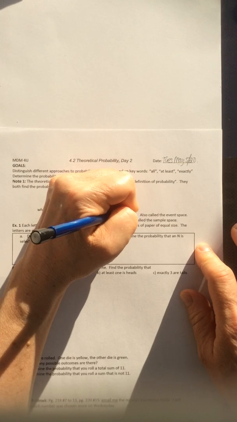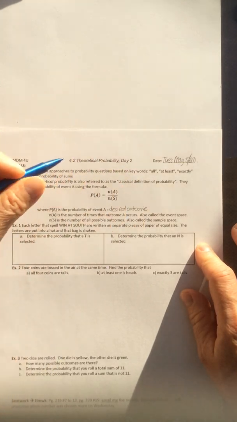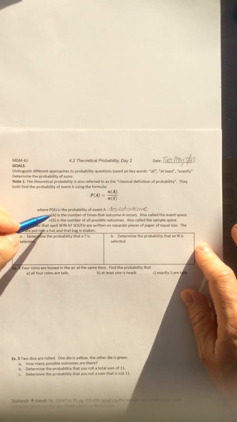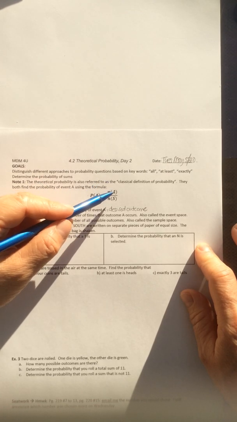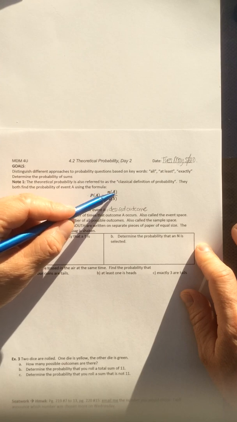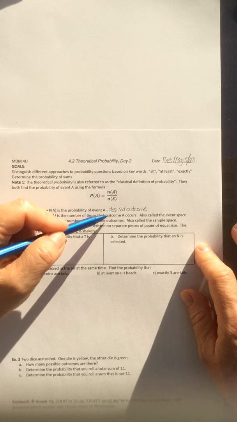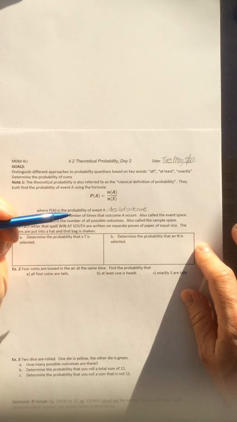So like the cookie jar example, you want to know what the chances are of getting a chocolate chip cookie. The N of A is the number of total desired outcomes. N of A is the number of times that outcome A occurs. It's also called the event space.